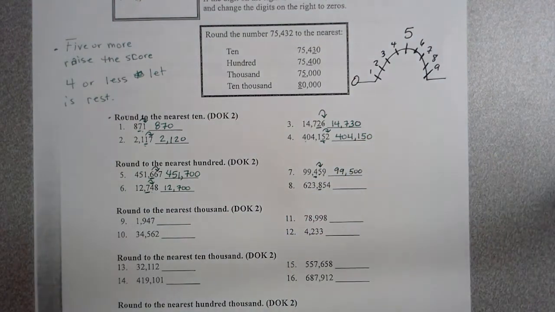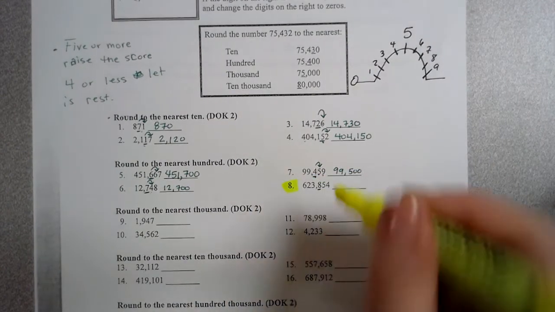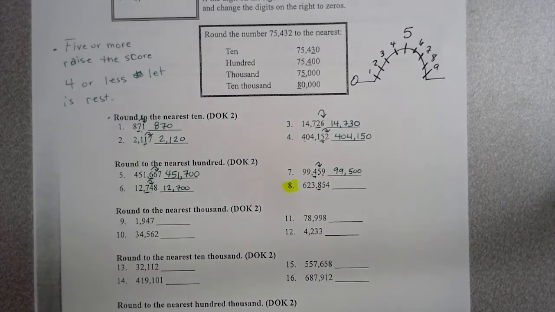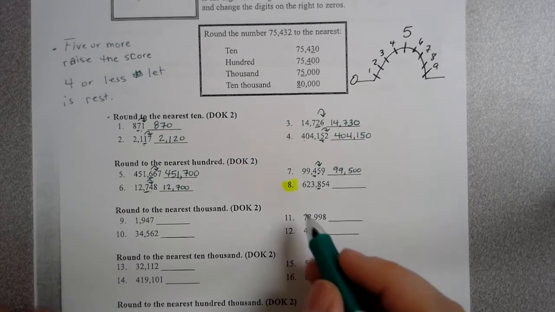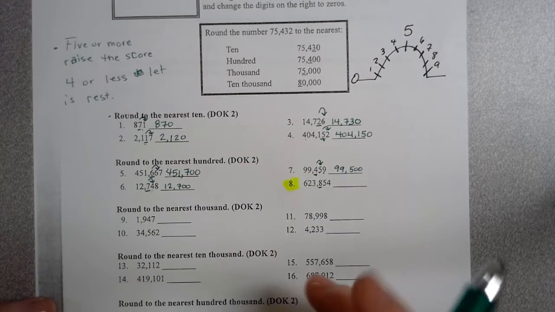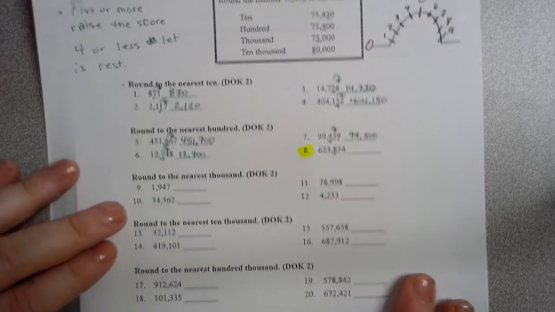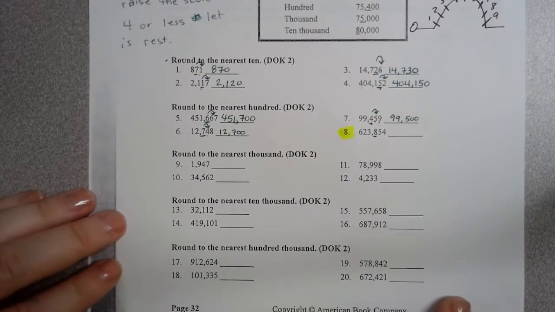Okay, now I want you to do number 8. Do number 8 for me. Okay, when you turn these in on the 14th, I will look to make sure that you do these, okay? And I'm highlighting them because I have a tendency to forget things. So if you still need more time, remember 5 or more, raise the score.